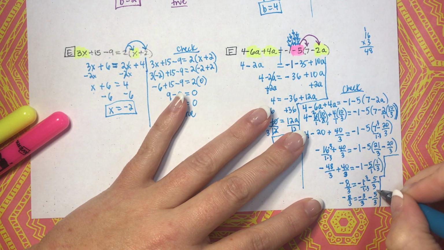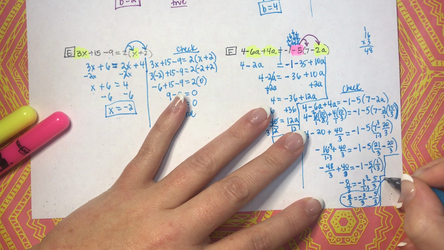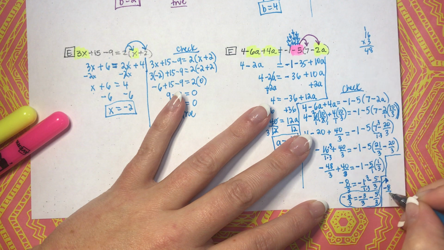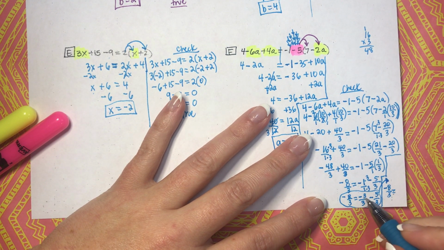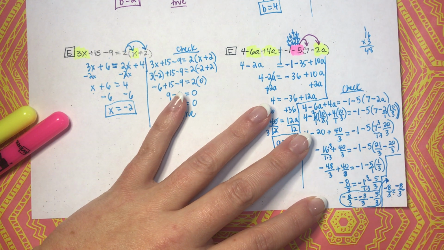And then this whole bit right here, we're going to move this right here. So we have our negative 8 over 3 equals, we have a common denominator, so we just go negative 3 minus 5, which is going to be negative 8 over 3. And there we have it.